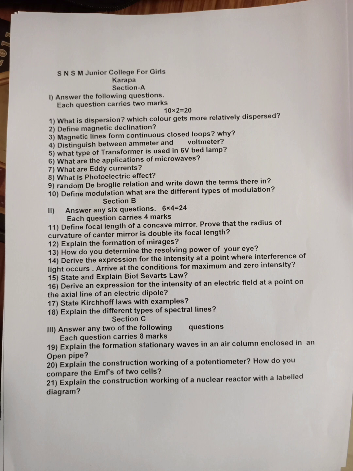15. State and explain Biot-Savart's law. 16. Derive an expression for the intensity of an electric field at a point on the axial line of an electric dipole. 17. State Kirchhoff's laws with examples. 18. Explain the different types of spectral lines.